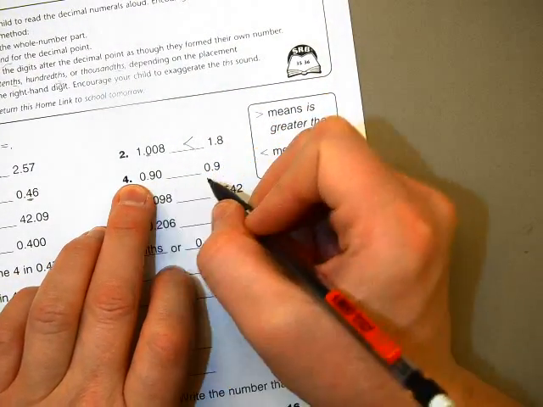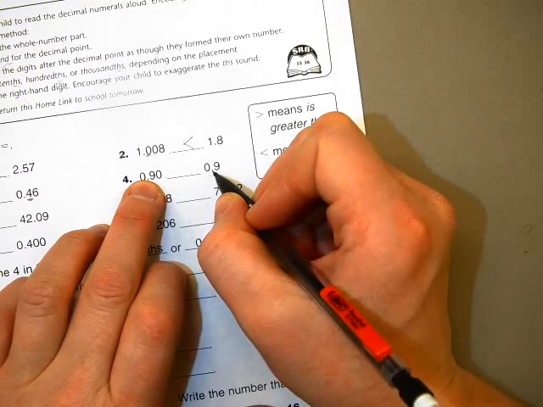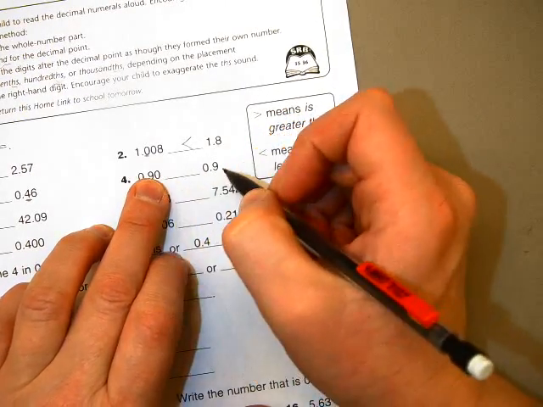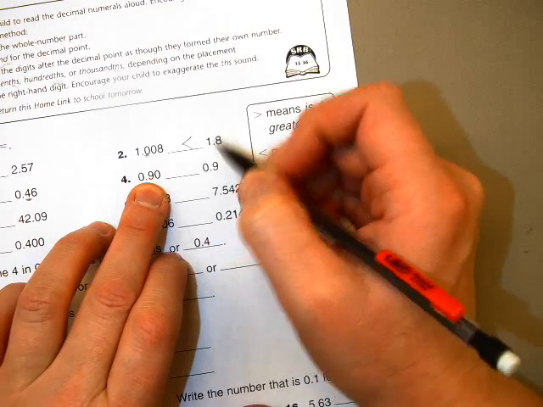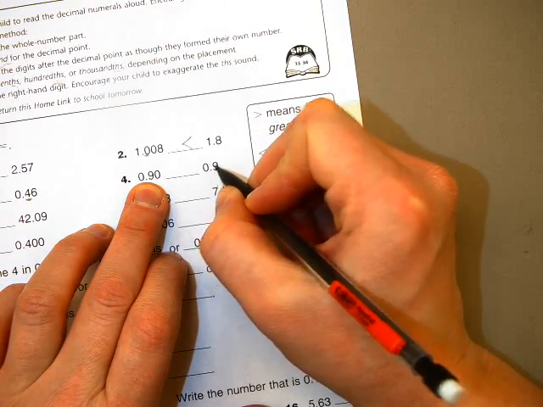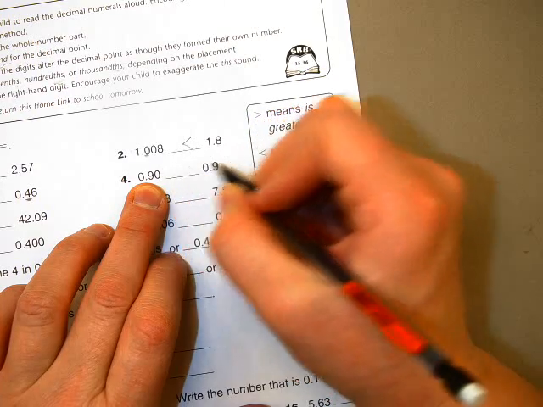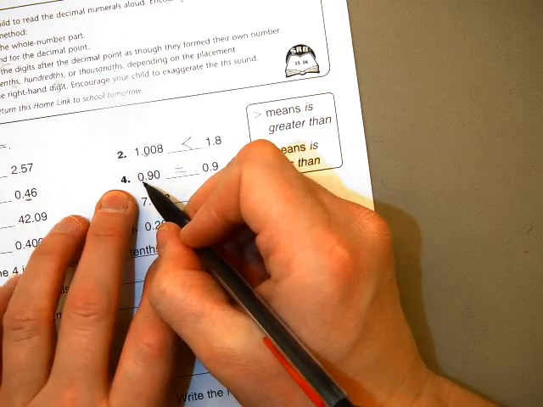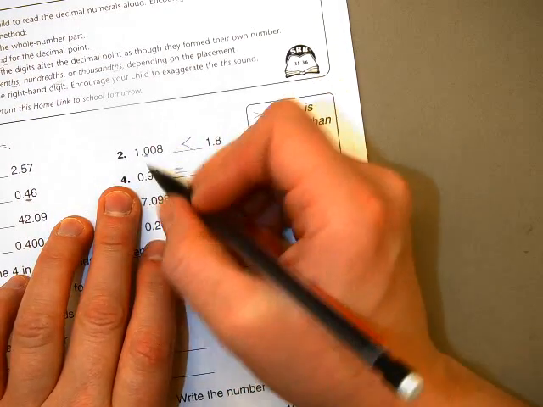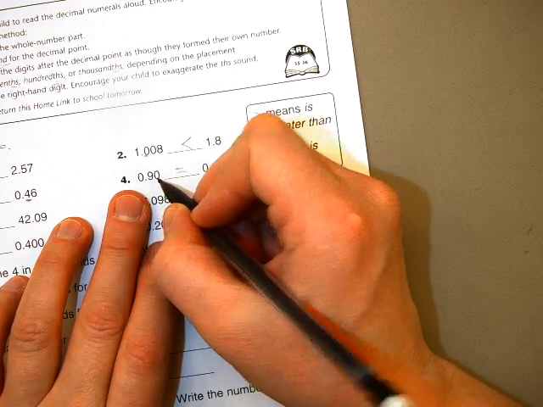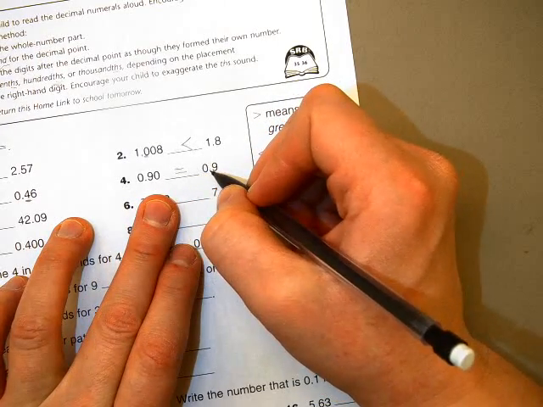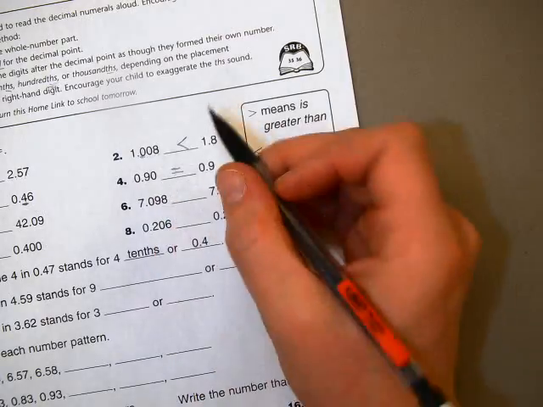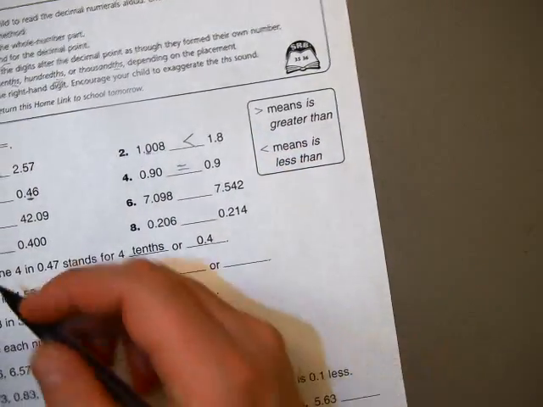This one, 0 is the same, and is the same, 9 is the same. Oh, I have a 0 here, but I don't have a 0 here. But I know that it doesn't matter. I can put many, many zeros after. It's the exact same number. So that equals. So 0 and 90 hundredths equals 0 and 9 tenths. And I know that 90 hundredths and 9 tenths is the same number.